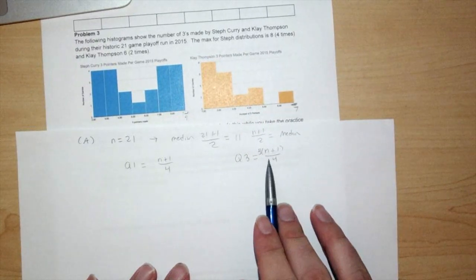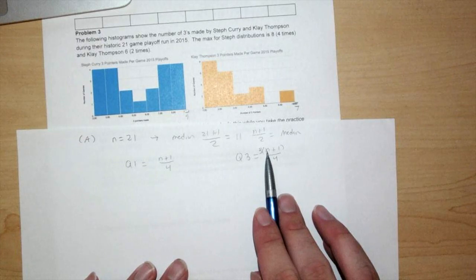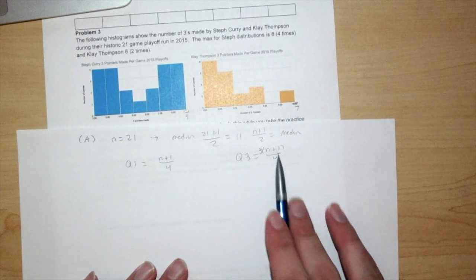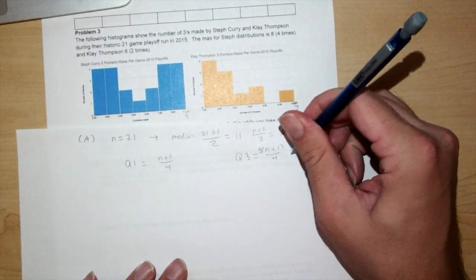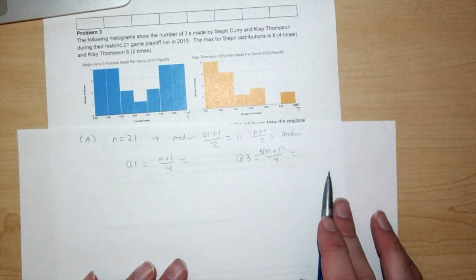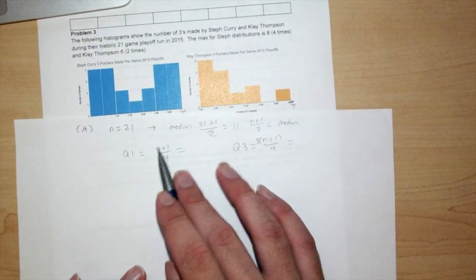And if you want to find Q3, it's n plus 1 divided by 4, but with a 3 on the top. So think Q1 is 1/4 of the way, Q3 is 3/4 of the way. If you were ever tripped up, no matter what this number is, this formula is going to help you find these numbers. So let's figure it out here.